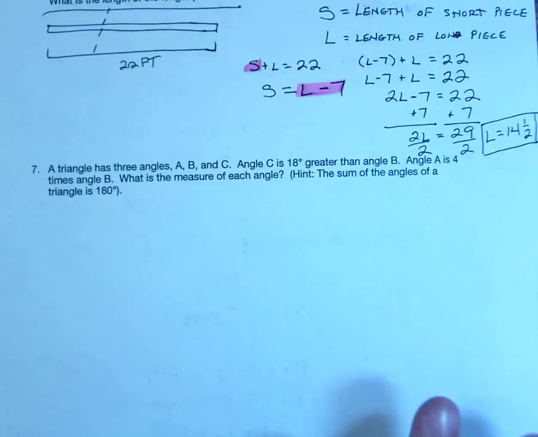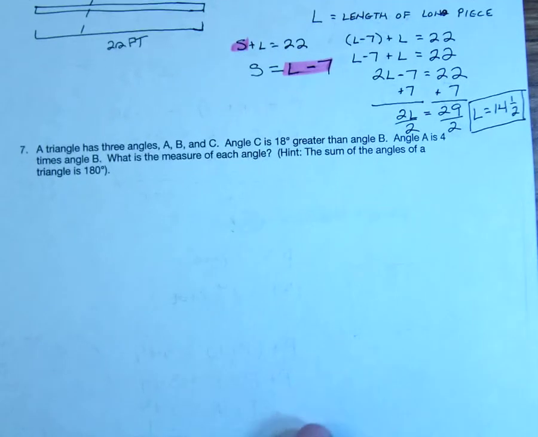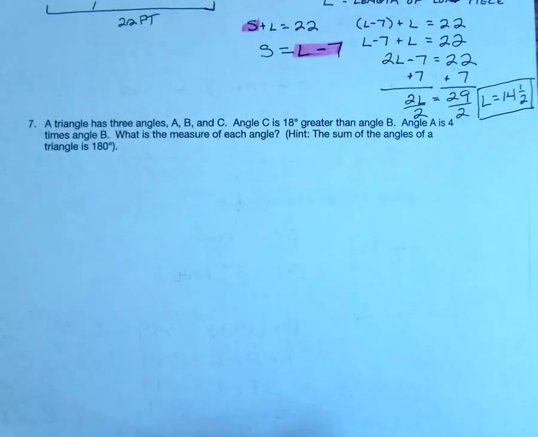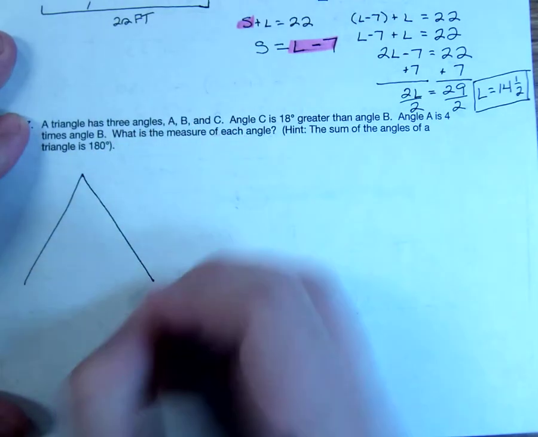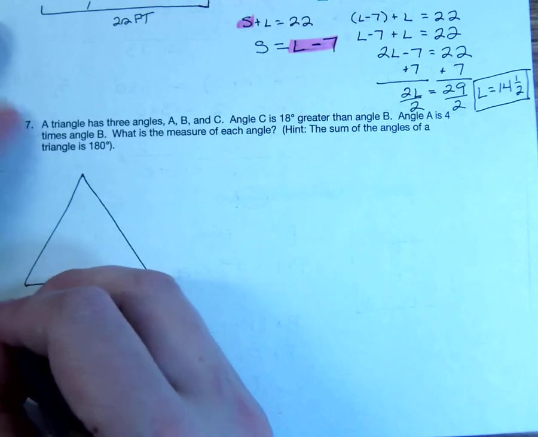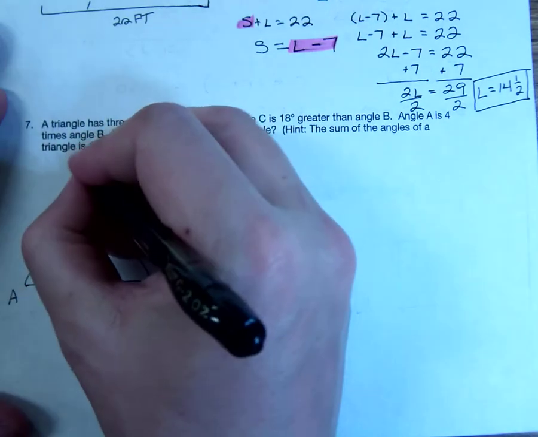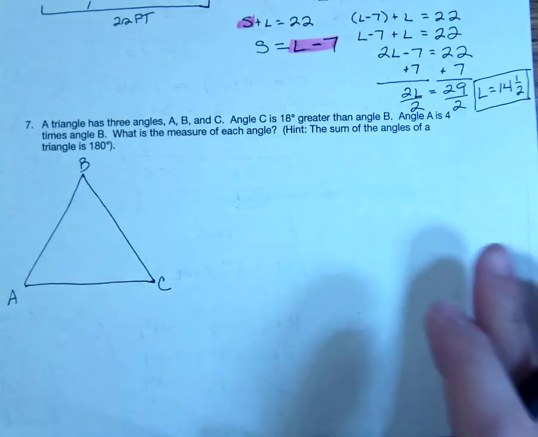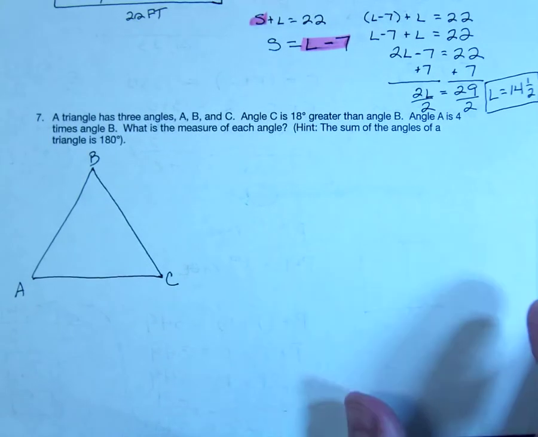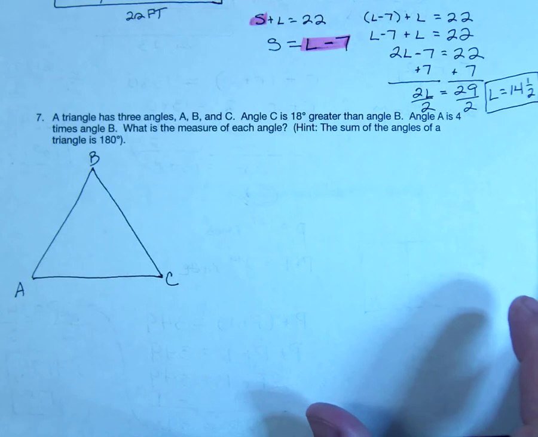Okay, one more. Let's talk about our pal, the triangle. A triangle has three angles, A, B, and C. Let's go ahead and draw your best triangle. I'm going to call the angles A, B, and C. So right away, I've got three different variables because the triangle has three different angles.